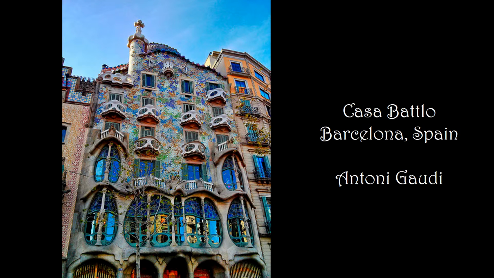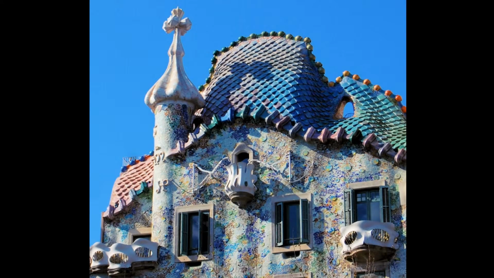An example of Gaudi's Art Nouveau work is displayed in Casa Batlló in Barcelona, which has unusual shapes such as irregular oval windows and flowing stonework. The facade is decorated with a colorful mosaic made out of broken ceramic tiles. The roof is arched and was similar to the shape of the back of a dragon or dinosaur.